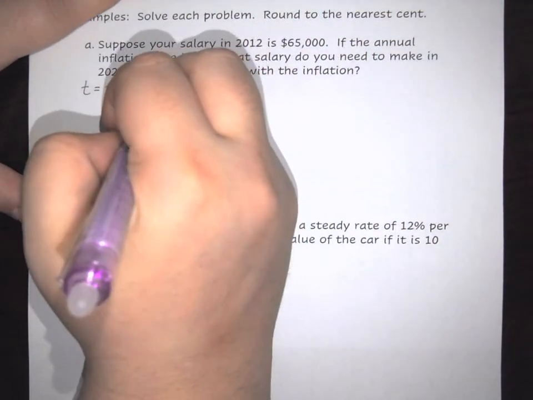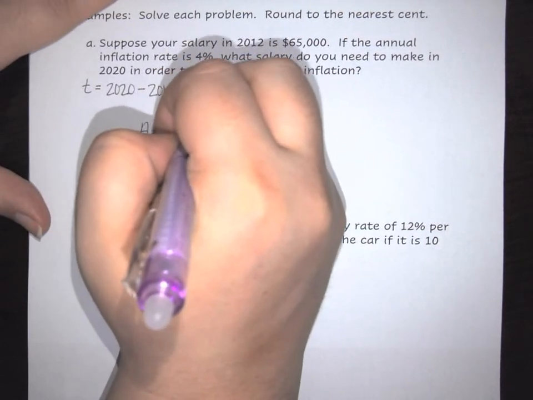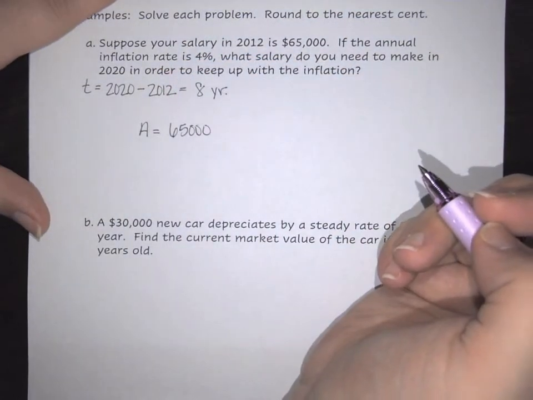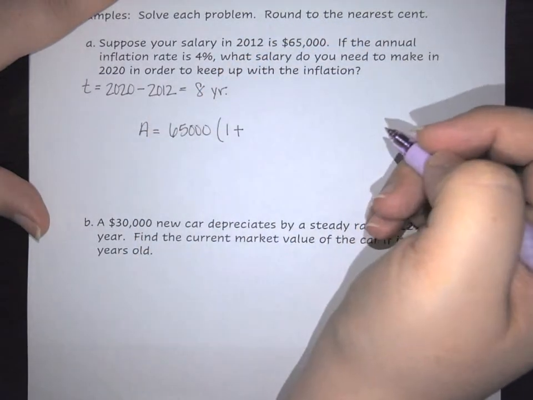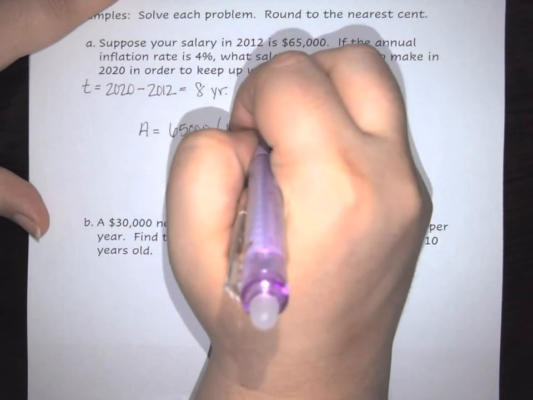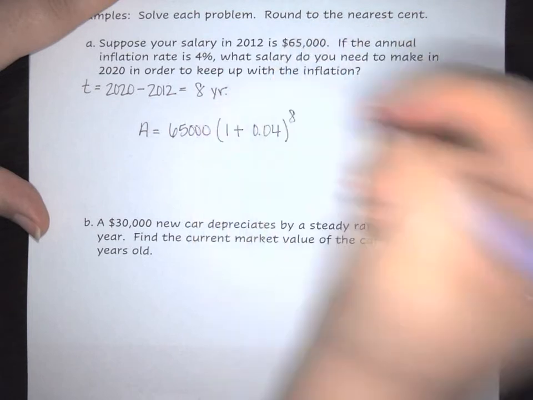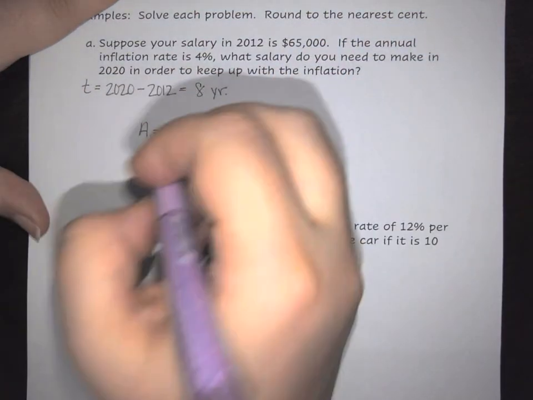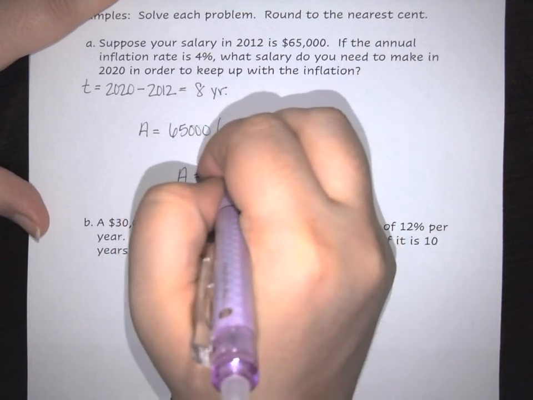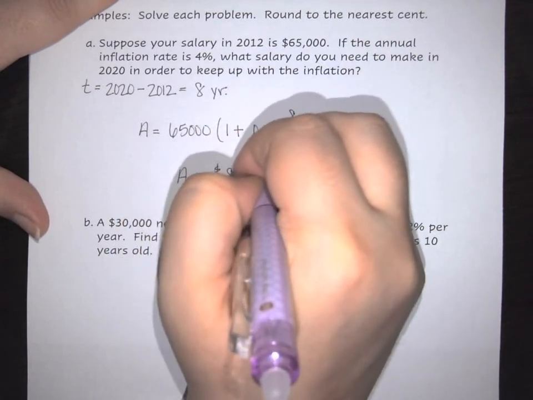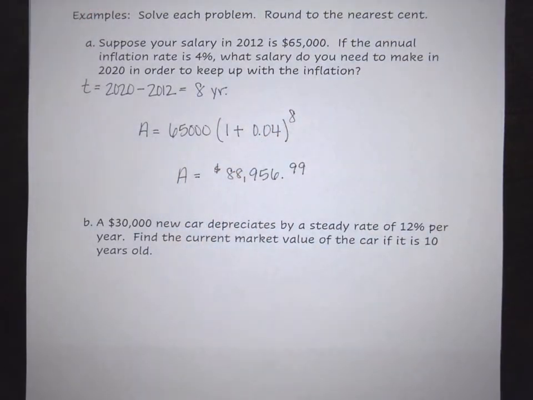Now with that, we start with your P value being the salary in 2012, which is $65,000. We're going to multiply that by 1 plus the rate, which is 4%, so 0.04. And we're going to raise that to the number of years, 8 years. So in this case, if everything goes well, then you should be expected to be making $88,956.99 in the year 2020.